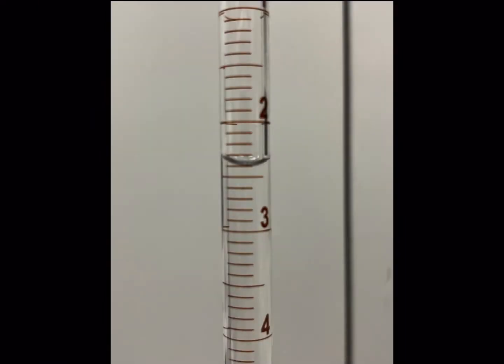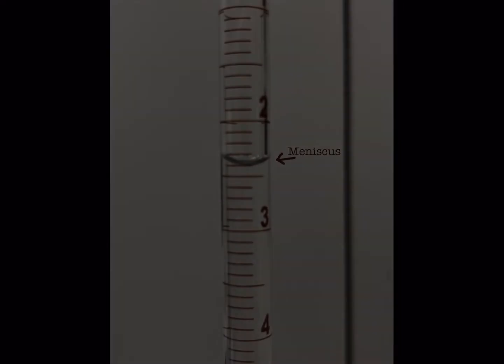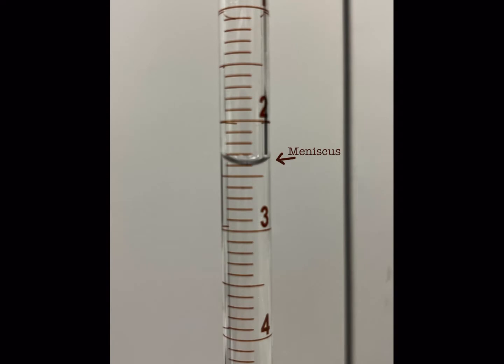A meniscus is observed because of the adhesive properties of a liquid. Liquid molecules are attracted to the molecules in the wall of the glass beaker or tube. When reading the meniscus, read from the center and at the bottom of the curve. This example reads 7.61 milliliters. Always make sure to record measurements to 1 degree of uncertainty.